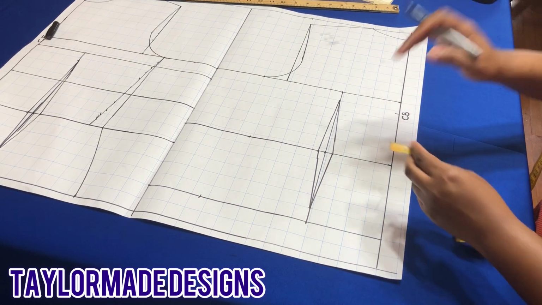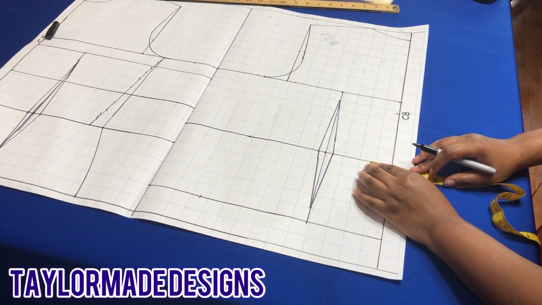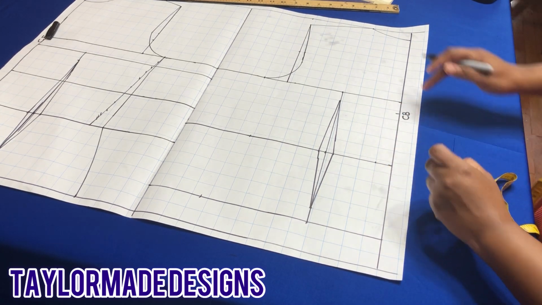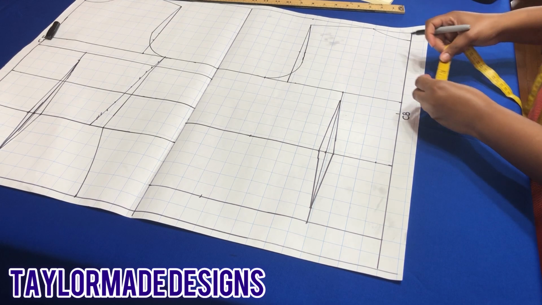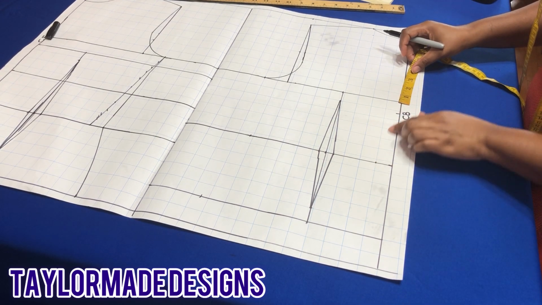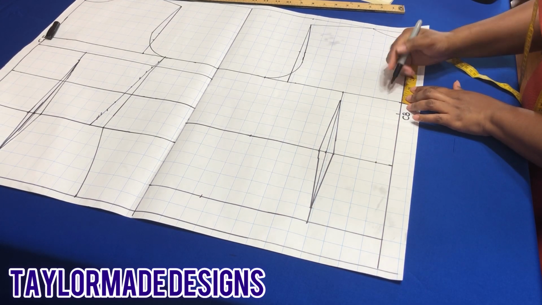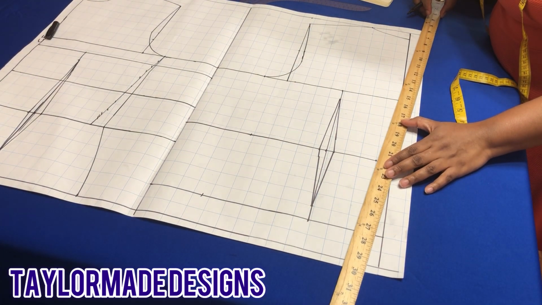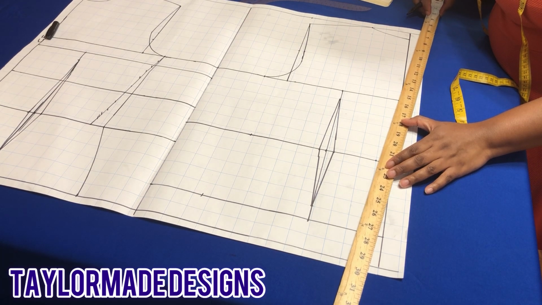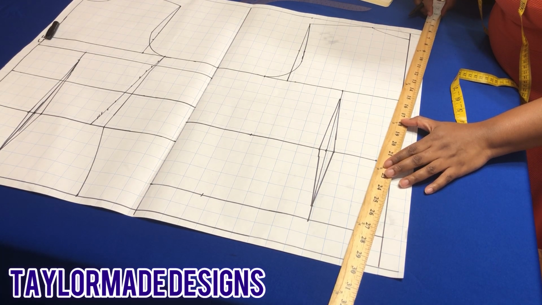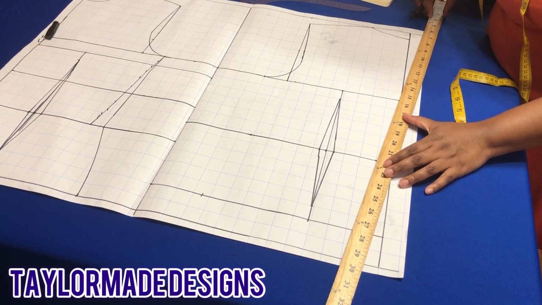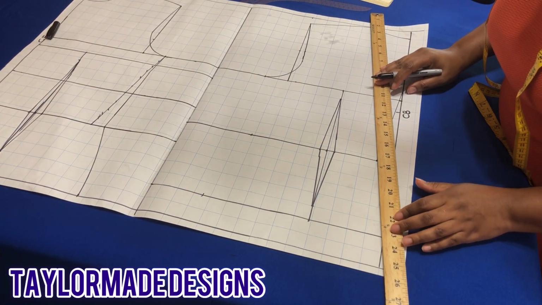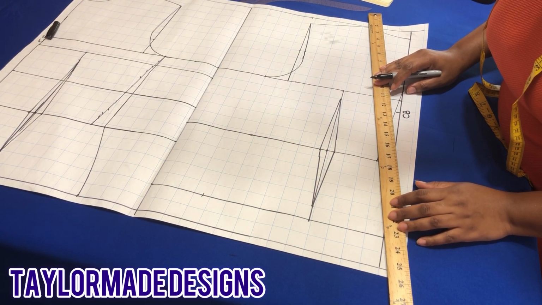In order to get rid of zipper bulge, all you need to do is go in at the waist 1 inch, okay? And you're going to connect this line up to about 1 inch above here, like this. This will get rid of the zipper bulging effect.